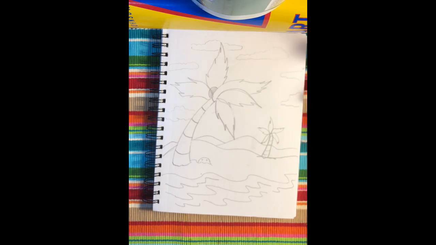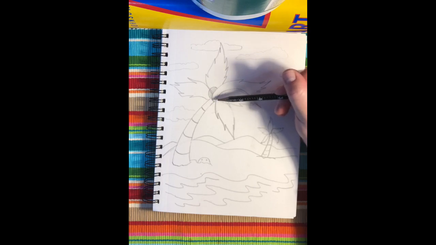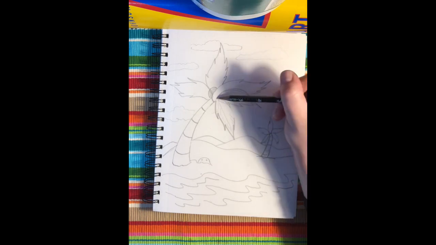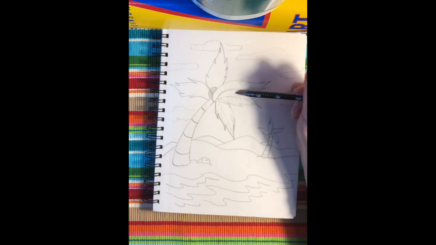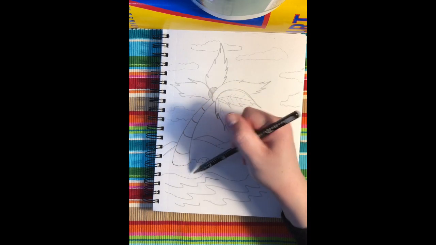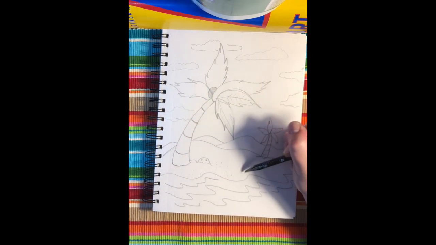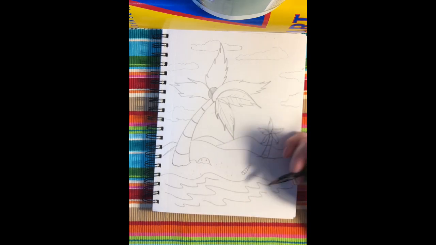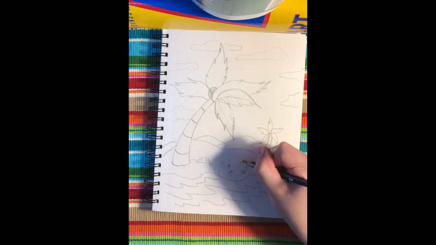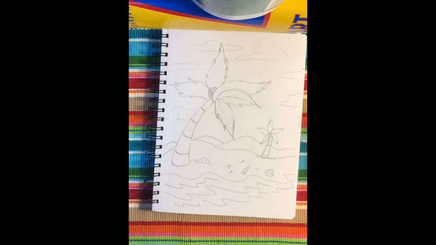From there, I'm going to add some fine details, such as the little veins in this palm tree leaf, for example, or a bit of texture in the sand, perhaps a small seashell or two, maybe some bird feet in the sand because the seagulls have been flying around.